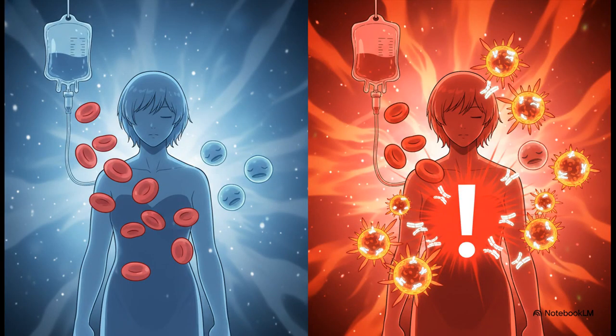And here is an absolutely fundamental point. If you transfuse a patient when they are in a state of inflammation, think sepsis, major trauma, or a vaso-occlusive crisis in a sickle cell patient, you dramatically increase the risk of them forming these antibodies.